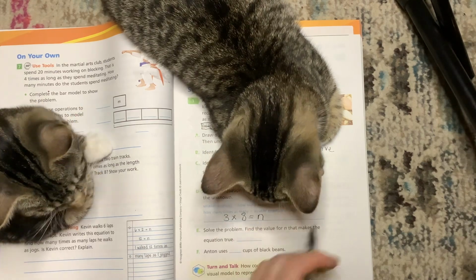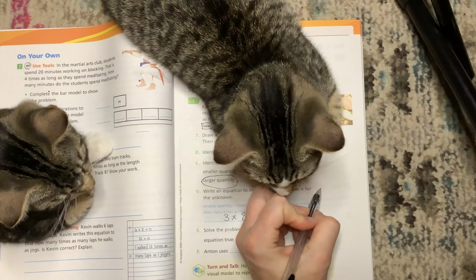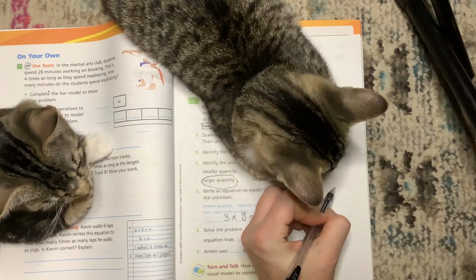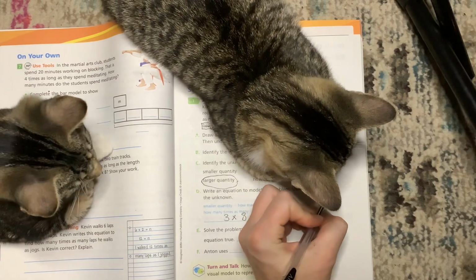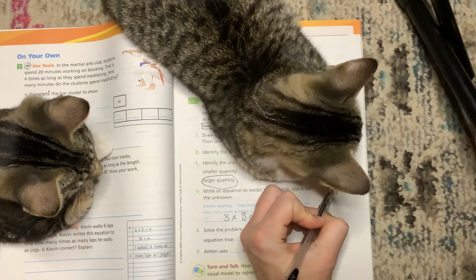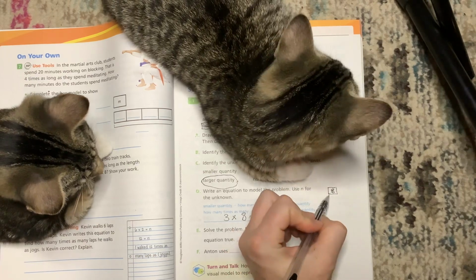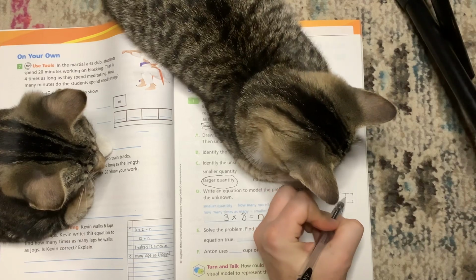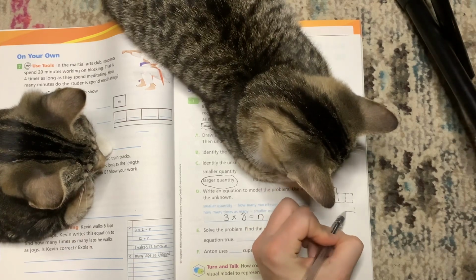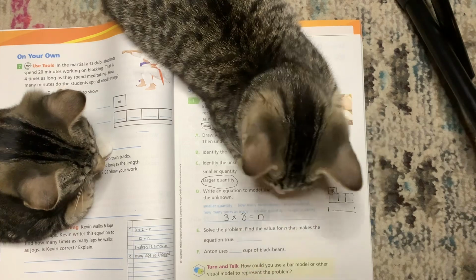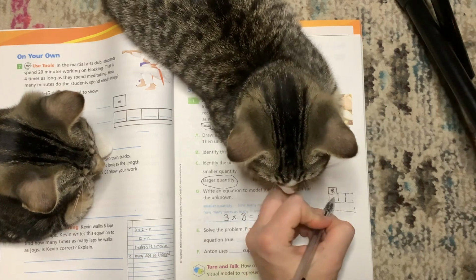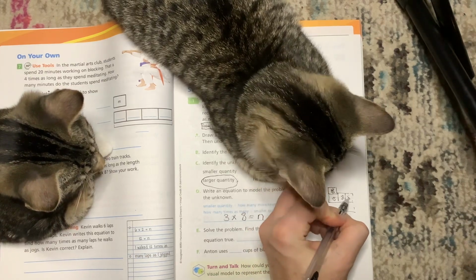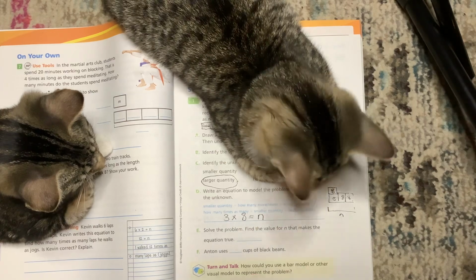If he started with the first set of beans being 8, and then this one is 3 times as many, we know we're looking for how much that is. 8, 8, and 8. This is n.